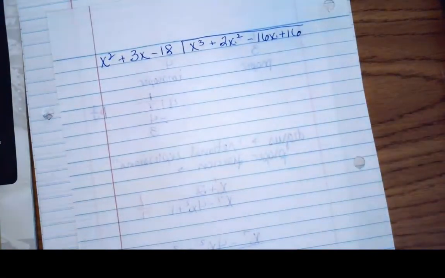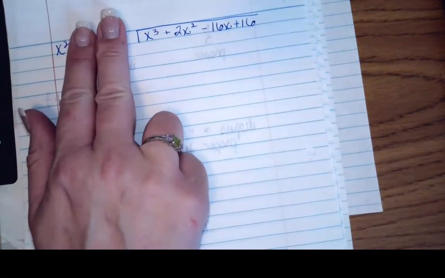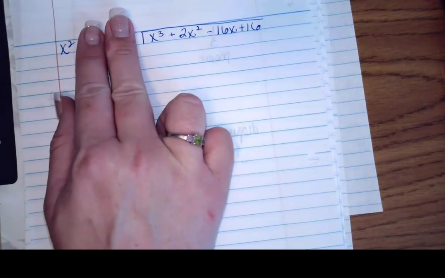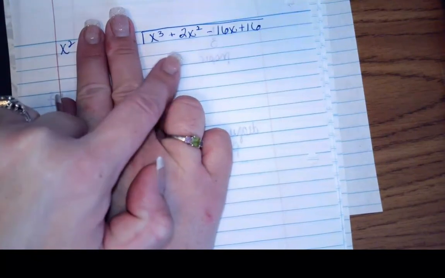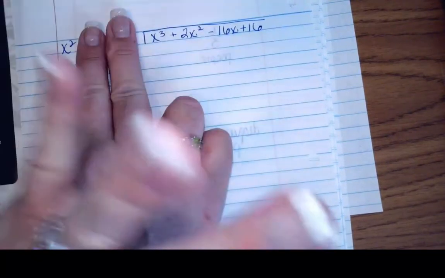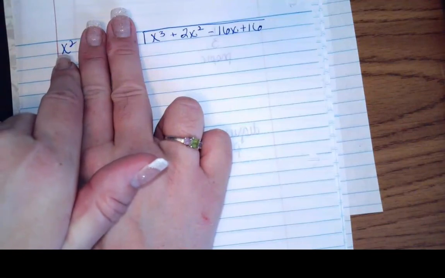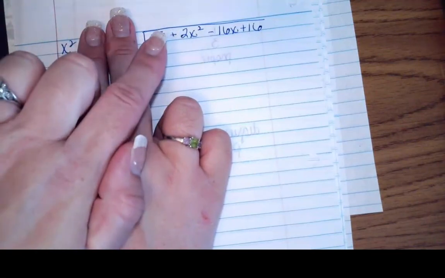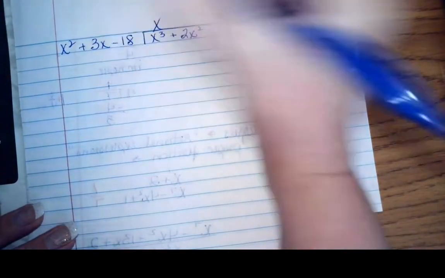All right, so I'm going to estimate first. So I'm going to take the first term into the first term. So I've got an x squared. What do I multiply x squared by to get to an x to the third? So ignore everything else on this paper. What do I multiply x squared by to get x to the third? Well, I multiply it times x. So I'm going to put an x up here.